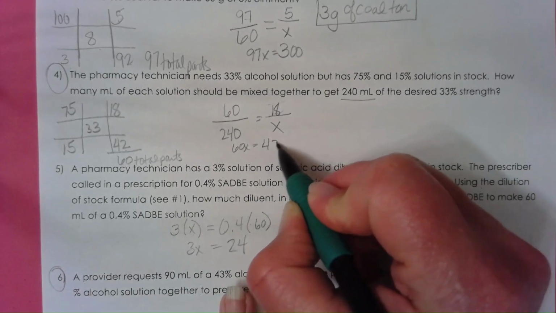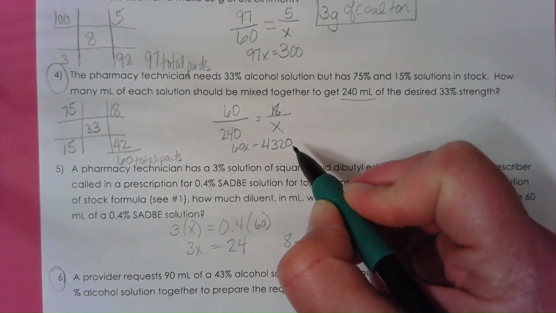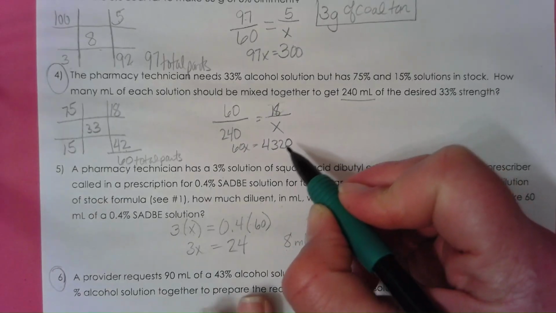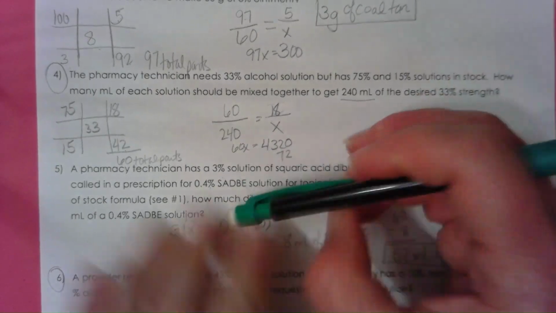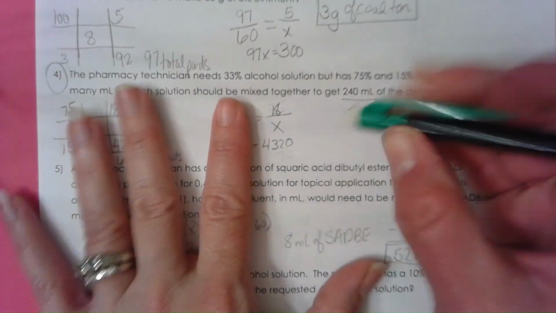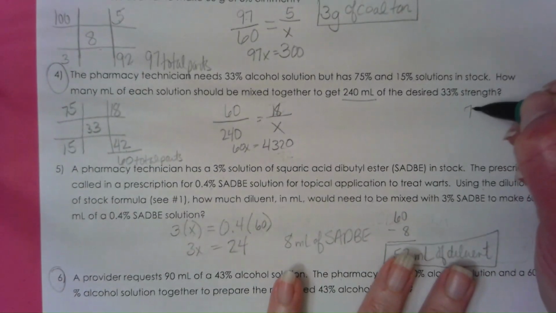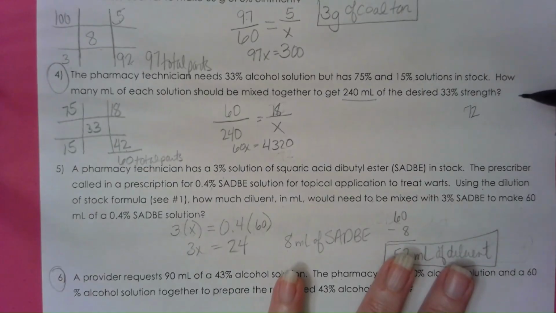It's 4,320 divided by 60. And it's 72. Well, here, I'll even put it over here on the side. So I know I need 72 what? 72 milliliters of the 75%.